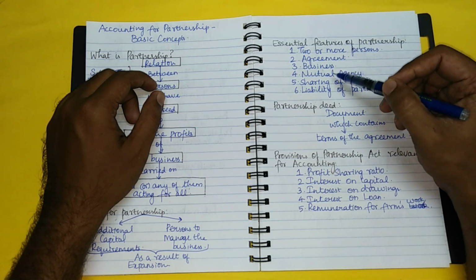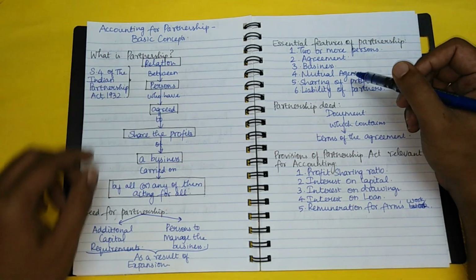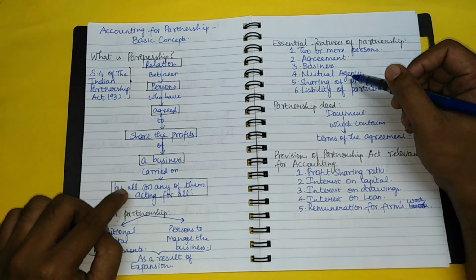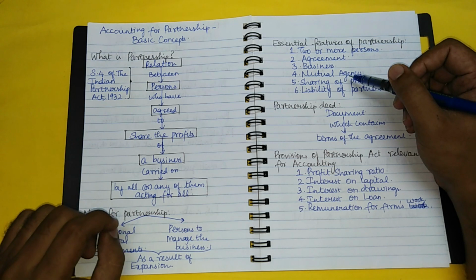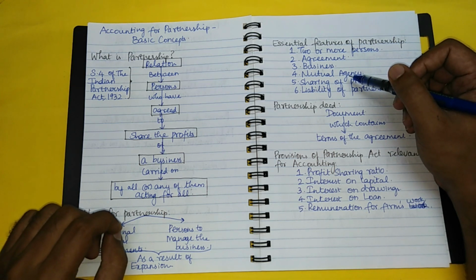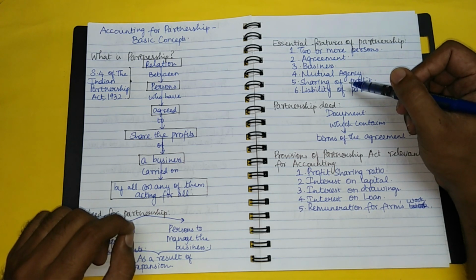The fourth essential feature is mutual agency. The business of a partnership concern may be carried on by all the partners or any of them acting for all. We have it in this definition. This statement has 2 parts. 1. Every partner is entitled to participate in the affairs of the business. 2. There exists a relationship of mutual agency between all the partners. Each partner carrying on the business is a principal as well as the agent for all the other partners. The relationship of mutual agency is highly important. In the absence of the element of mutual agency, we can consider that there is no partnership.